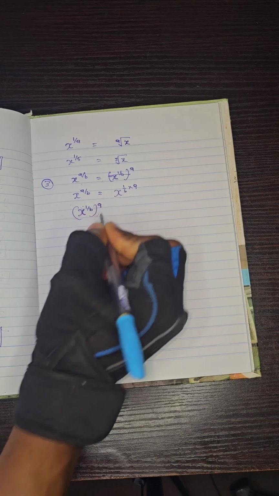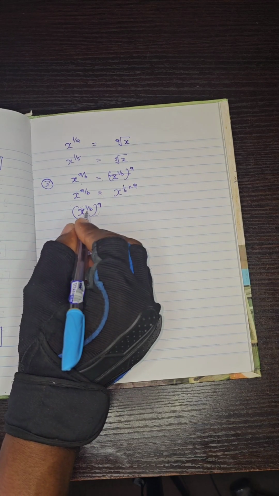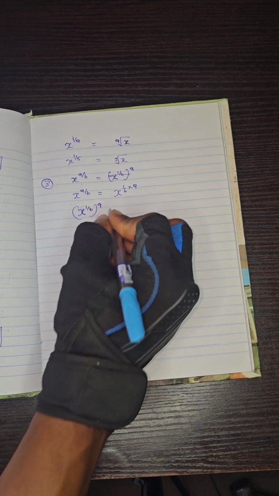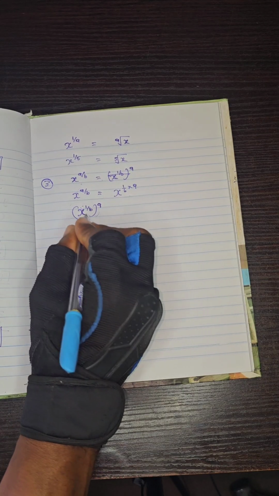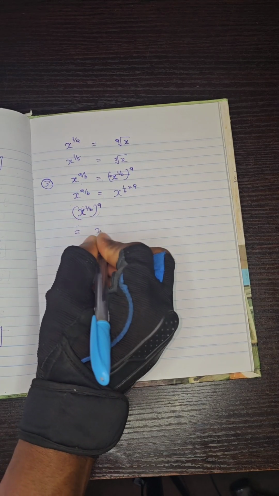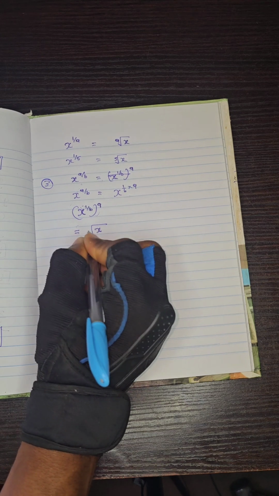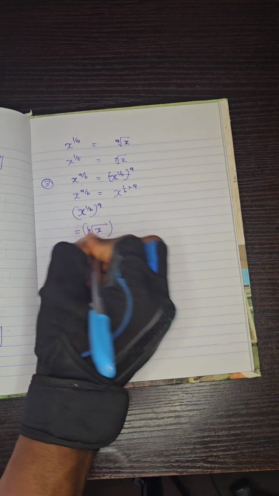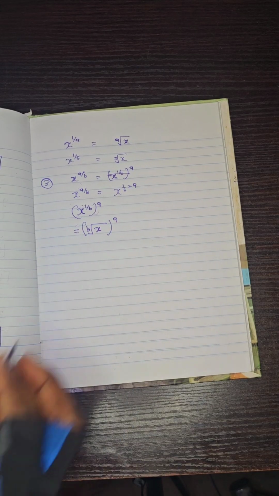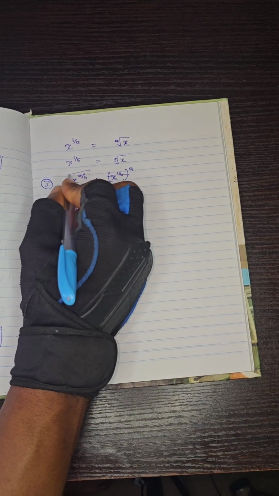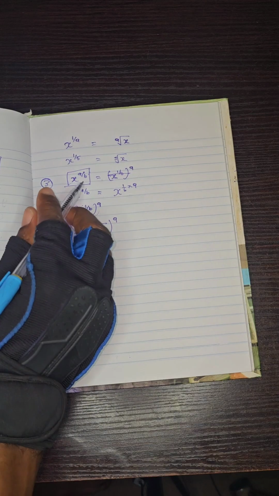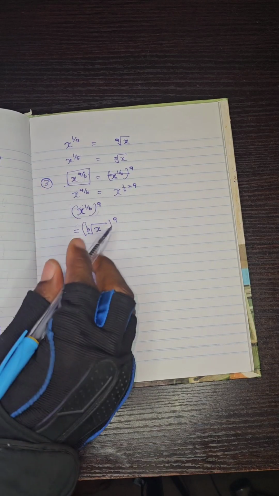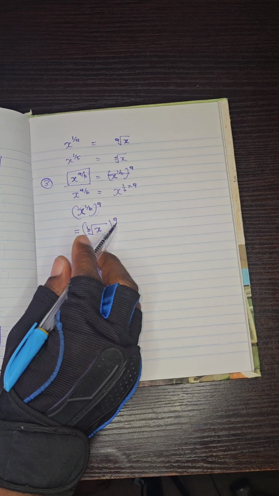So if we change this to this form, since 1 over b we already know is the b-th root of x, we have the b-th root of x all raised to power a. So when you have something like this, the one under the fraction will be the root of x, while the one on top of the fraction will be the power of x.